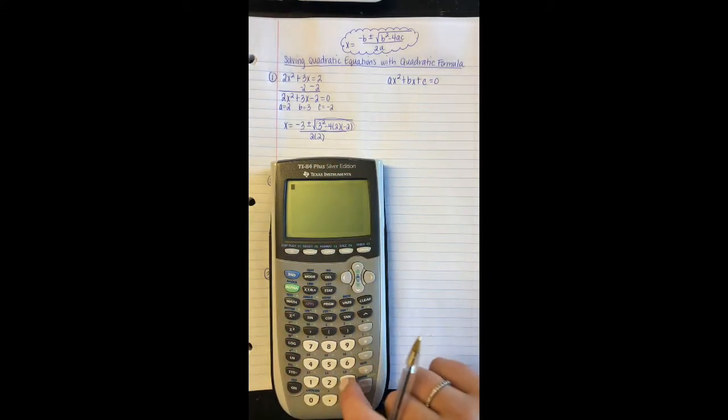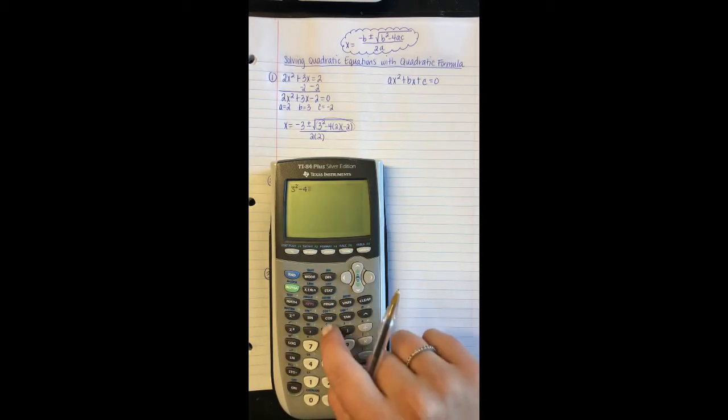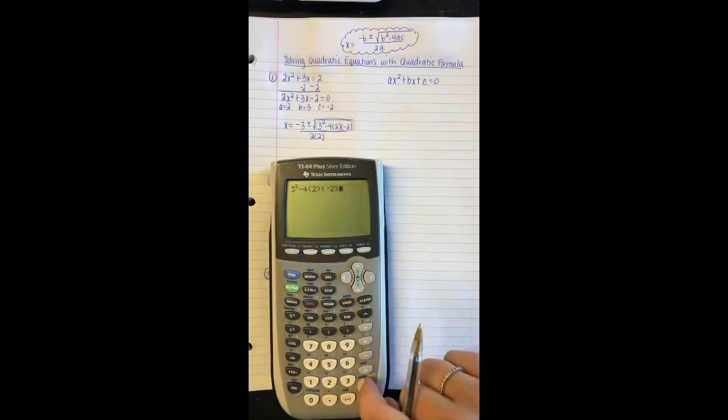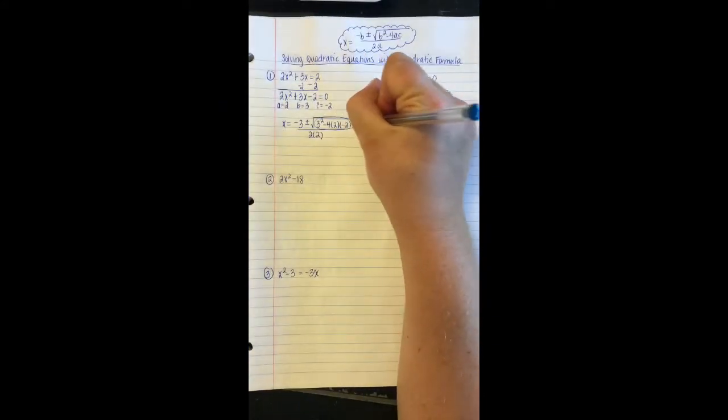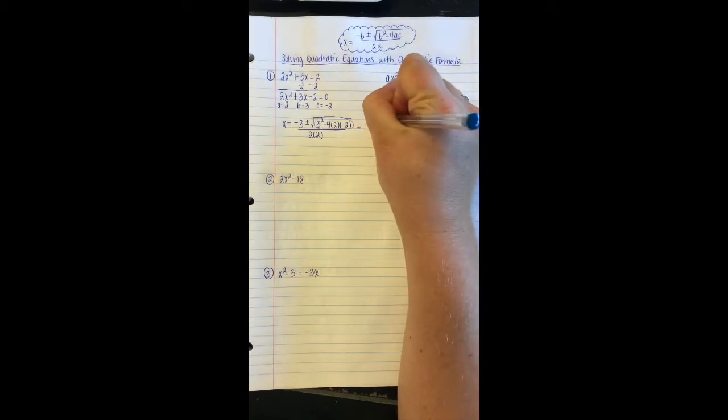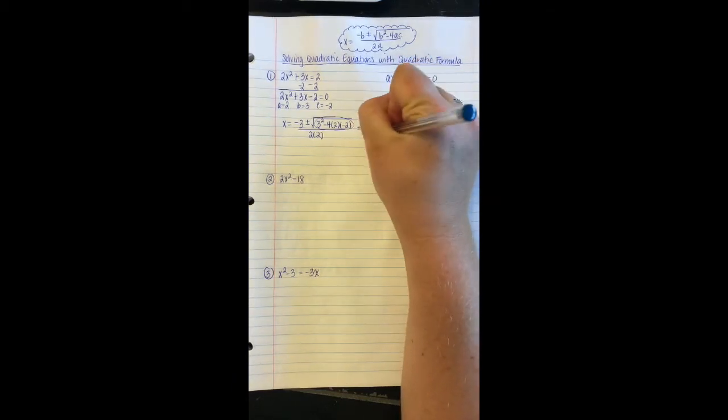So I'm going to type in 3 squared minus 4 times 2 times -2. Notice I'm typing it in exactly the same way that I wrote it out, and I can see that 25 is going to go underneath that radical. So I have -3 plus or minus the square root of 25 all over 4.